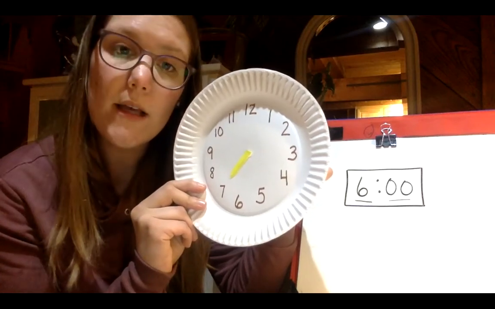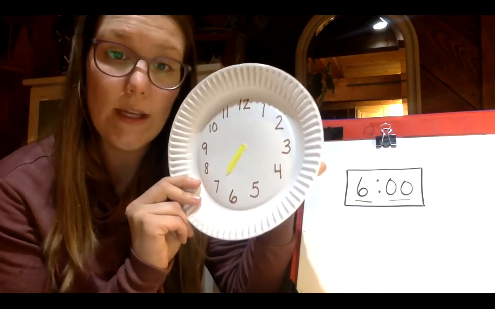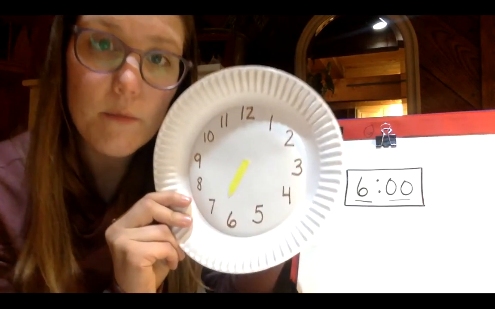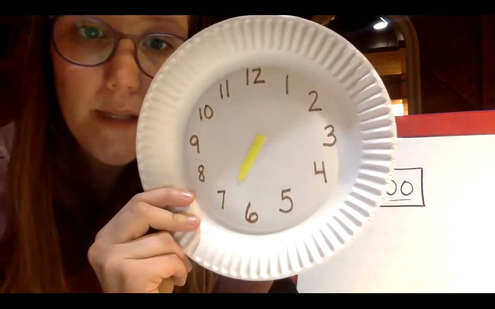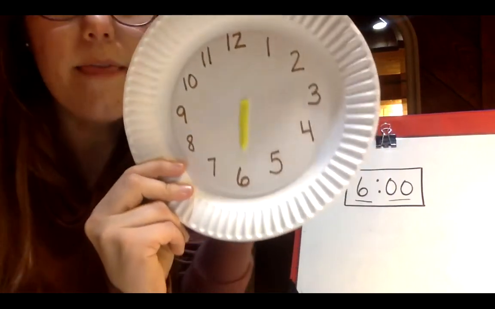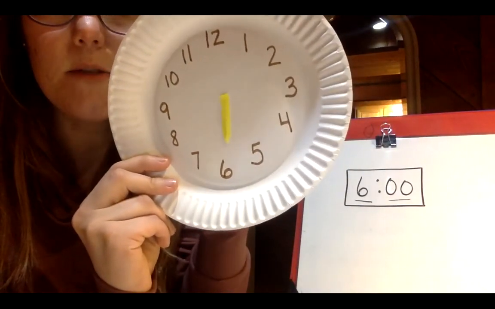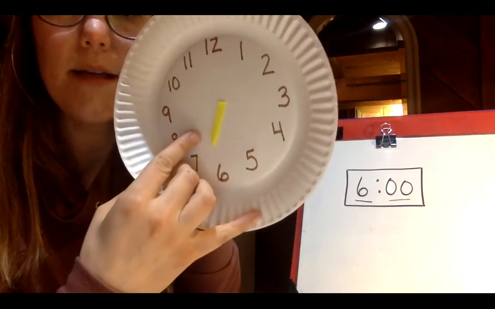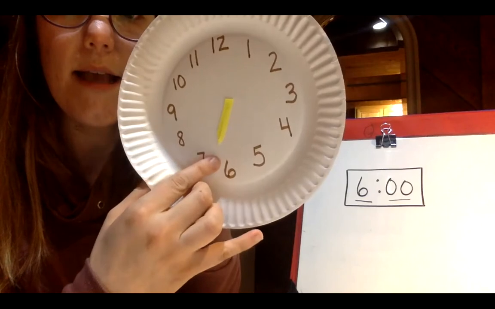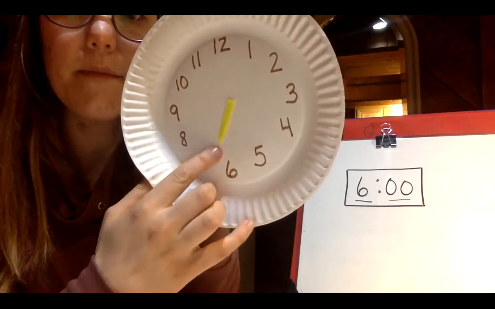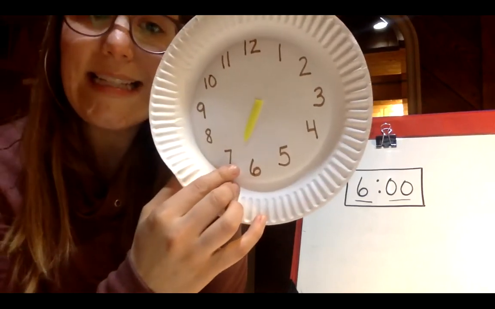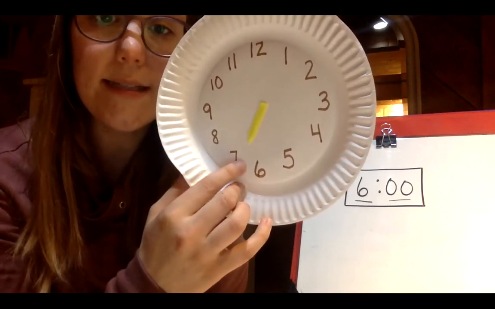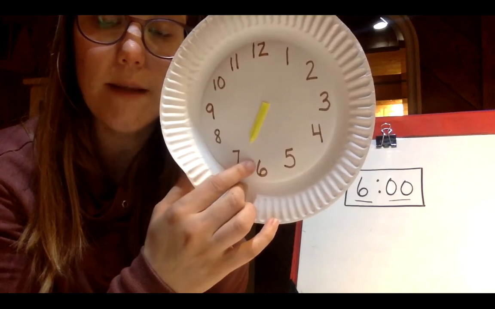So if it was a time like 6:30, then my hour hand is still partly, I'm going to move my clock closer so you can see, still partly between the 6 and the 7. It is partly between the 6 and the 7. Okay, that means that it's still the 6 o'clock hour. So 6:30 means that it's still in that 6 o'clock hour time.